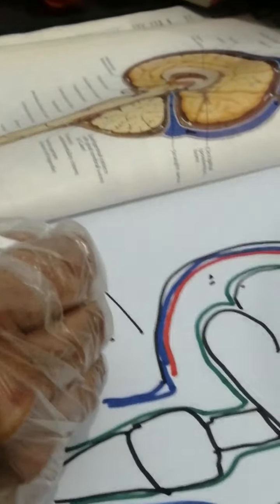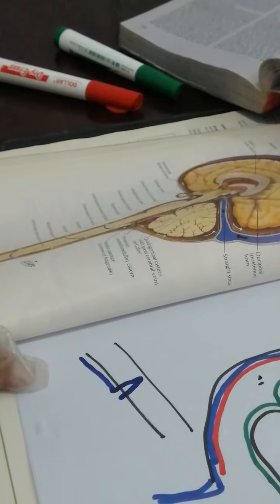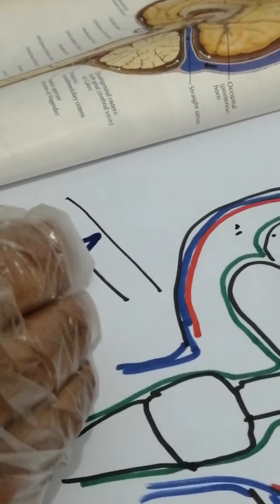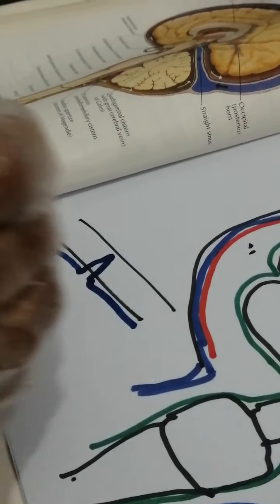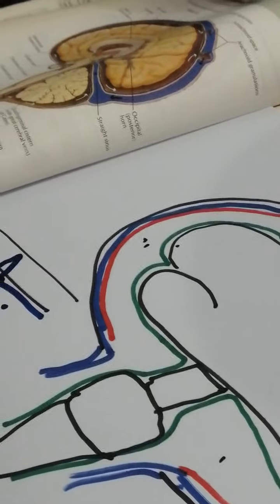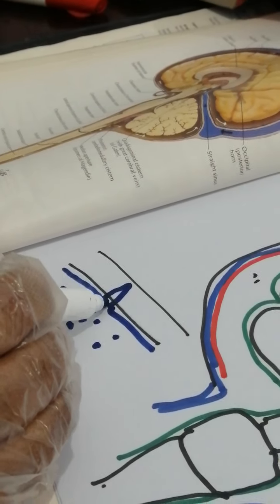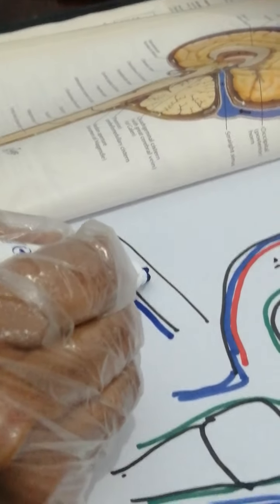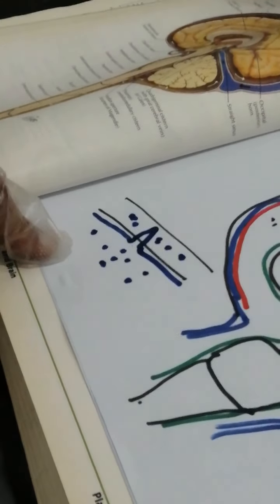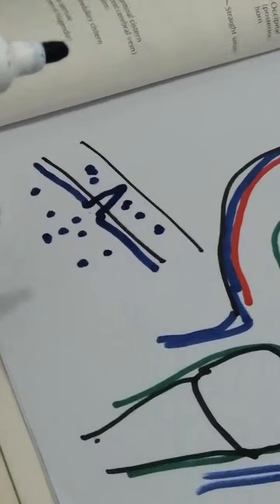In some areas, the folds of arachnoid mater project through the dura mater to enter into the venous sinuses, and it is said that the CSF which lies over here passes through these folds and oozes into the sinuses, especially the superior sagittal sinus.